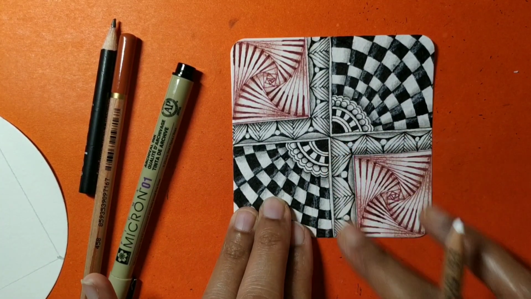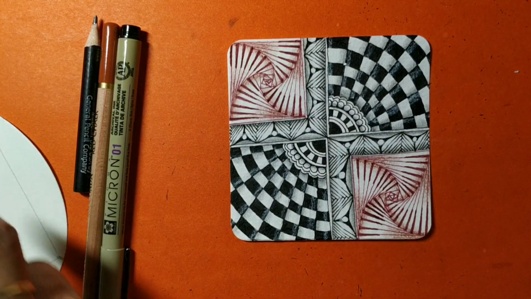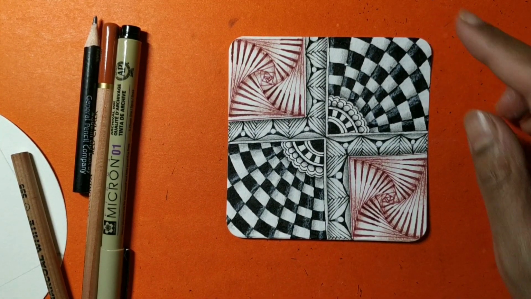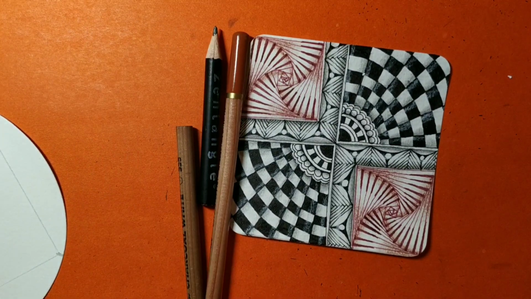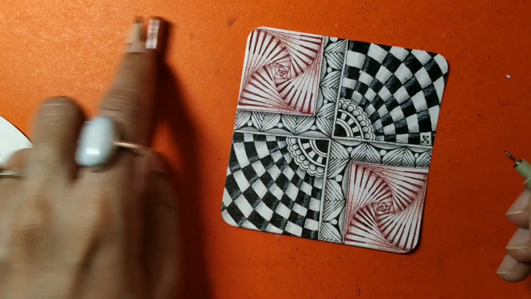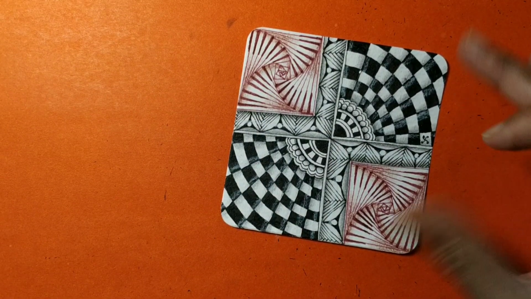Right, so that's our tile with paradox and few simple tangles to go along, right? So I'm now going to initial my tile and sign and date it.